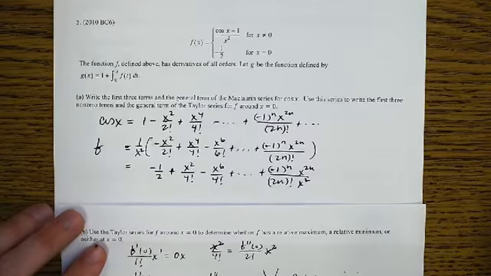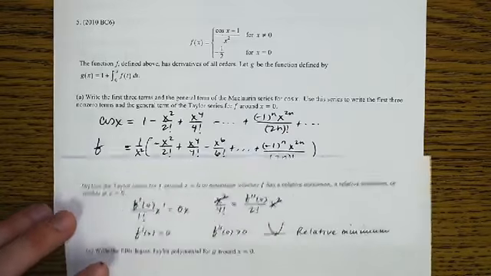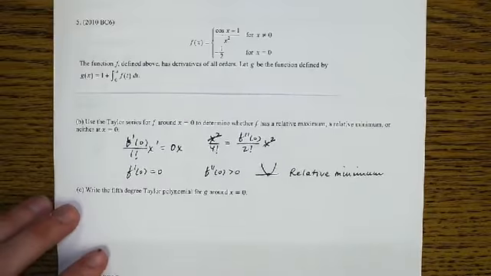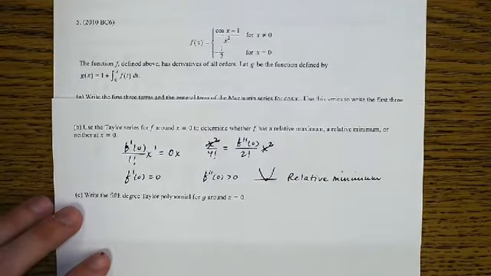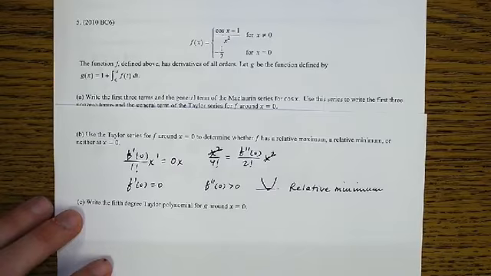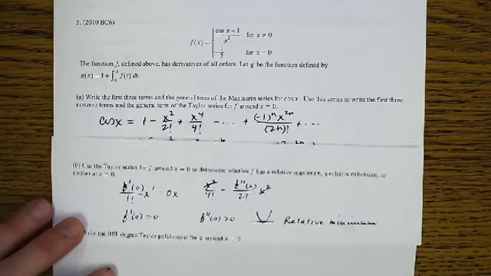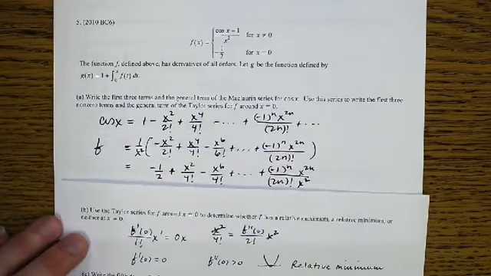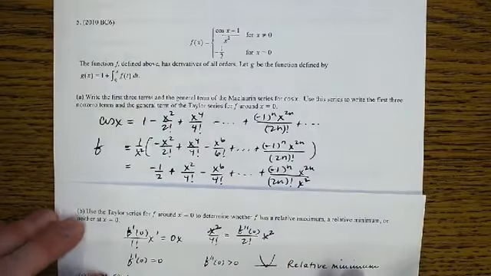And then write the fifth degree Taylor polynomial for g around x equals 0. I think there was a fourth part of this, I just didn't like it as much. Yeah, there was part D, I just don't remember what it was. Okay, so g is 1 plus the integral from 0 to x of f of t.